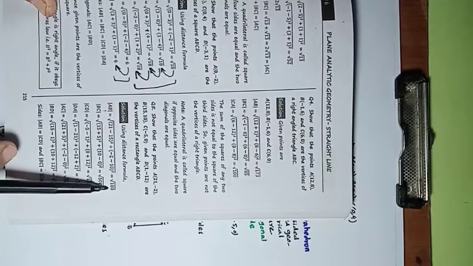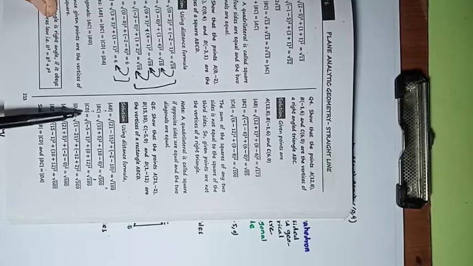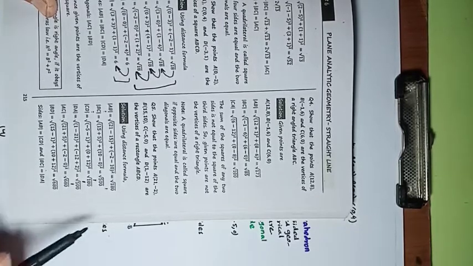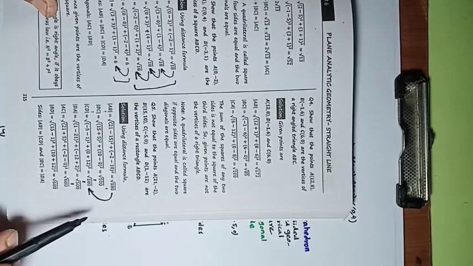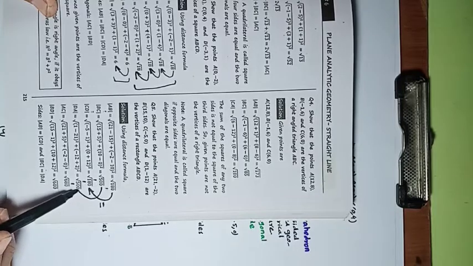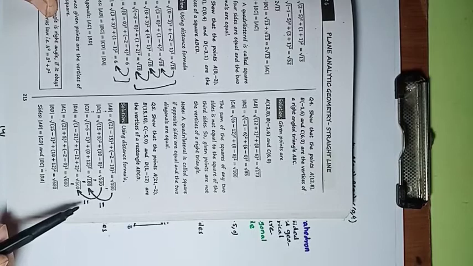AB distance is equal to square root 180, BC distance is equal to square root 50, CD distance is equal to square root 180 and DA distance is equal to square root 150. Dear students, you have observed that AB and CD are the opposite sides. So these two opposite sides are equal in length. Similarly, BC and DA are opposite sides and these two opposite sides are equal in length.